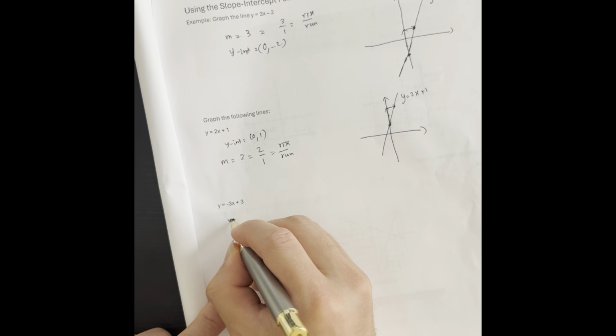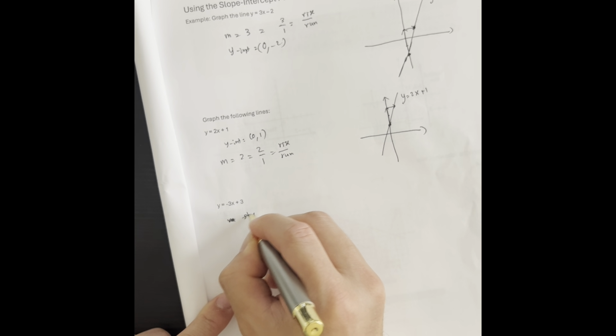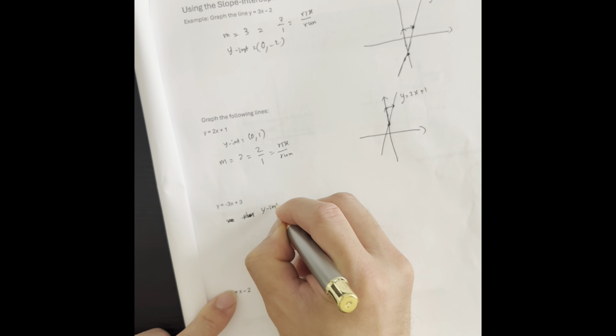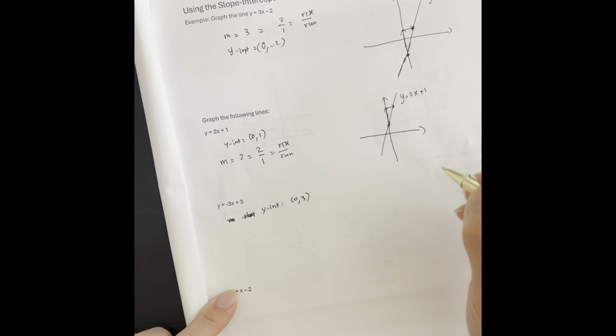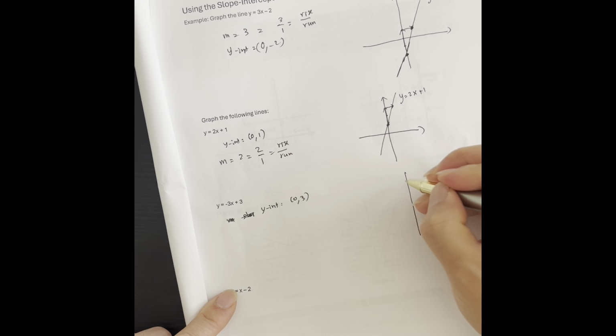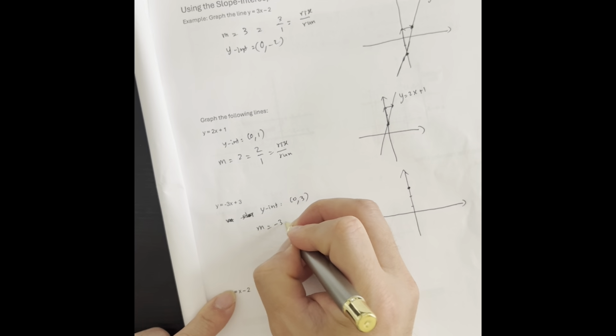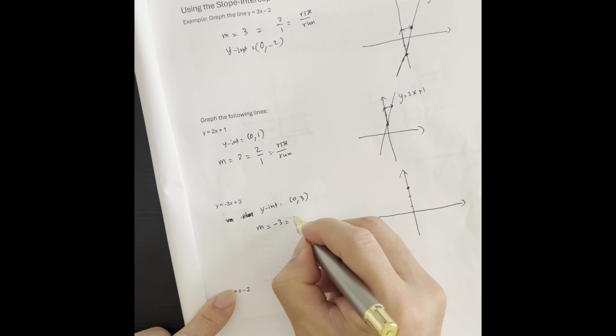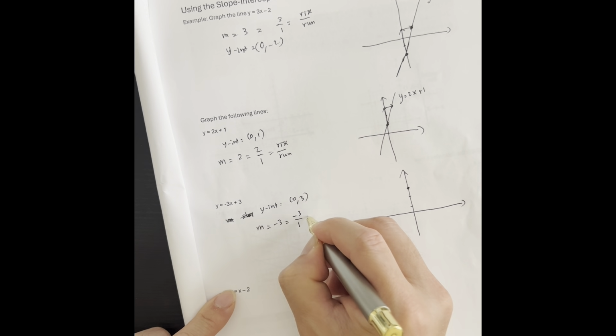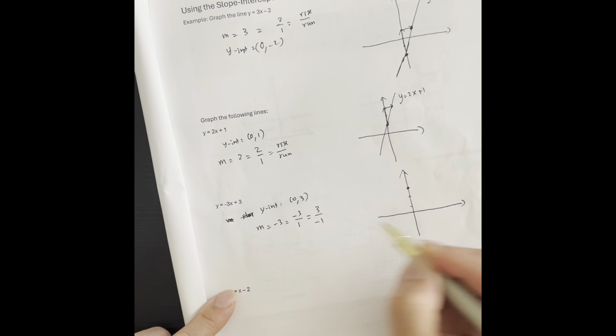So y equals minus 3x plus 3. The y-intercept is (0, 3). Slope negative 3. So negative 3, you can do either negative 3 over 1 or 3 over negative 1. Both are the same.